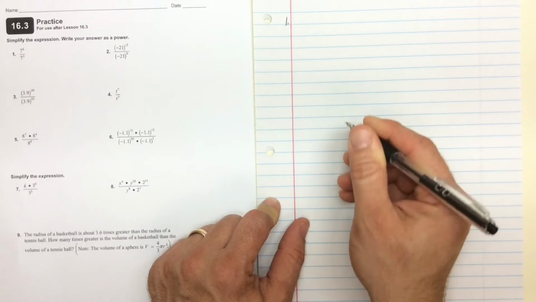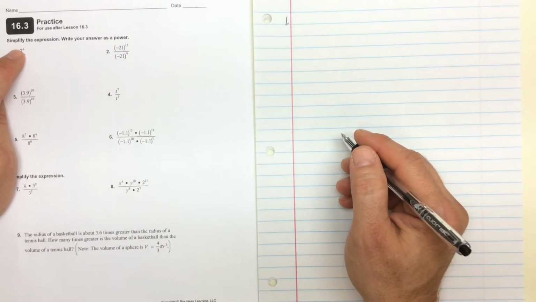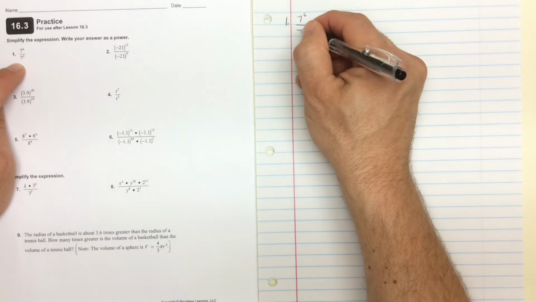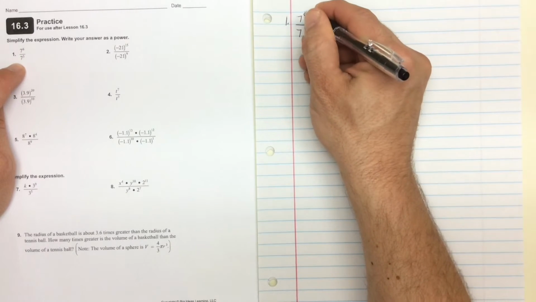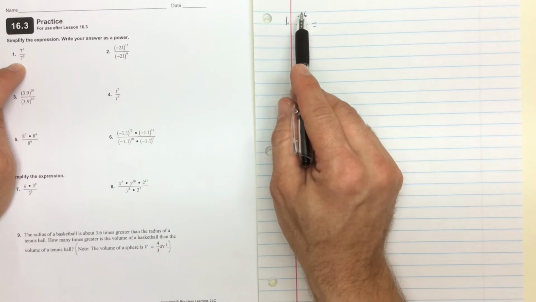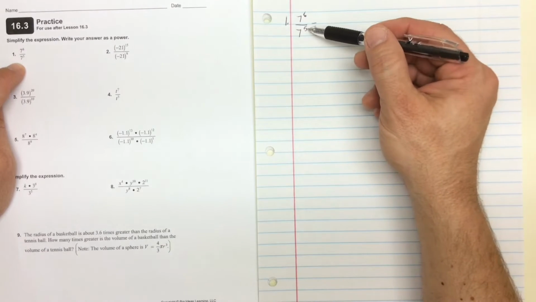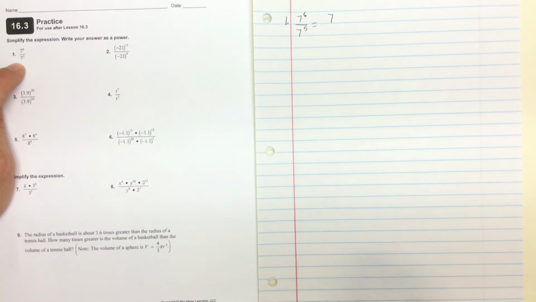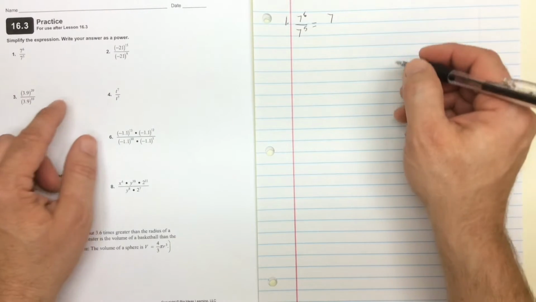Number 1, 7 to the 6th power over 7 to the 5th power. Well, I've got 6 7s on top and 5 7s on bottom. When I cancel these out, remember it's just a subtraction of the exponents. I'm left with 7 to the 1st power over 1, or just 7.